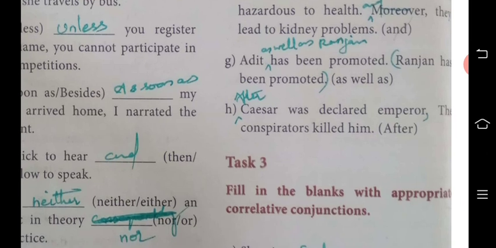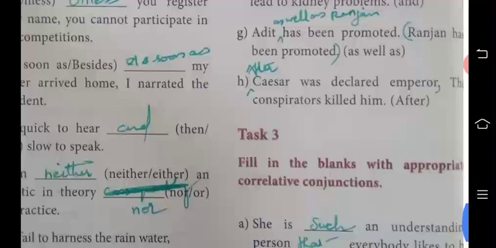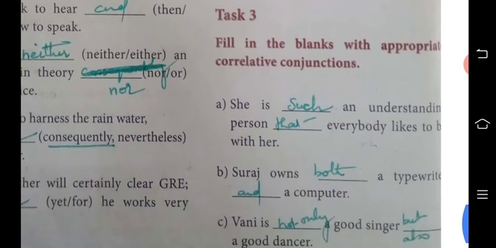Caesar was declared emperor. The conspirators killed him. So after Caesar was declared emperor, the conspirators killed him. Two past actions. So if we have two past actions, we have to use after or before. Got it or not? And then fill in the blanks with the appropriate correlative conjunction.